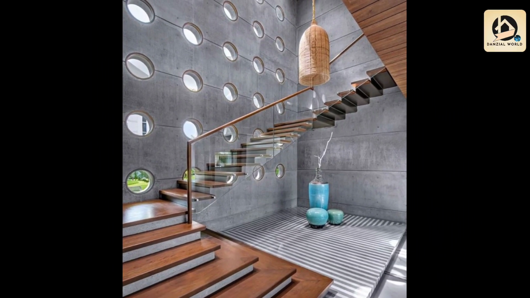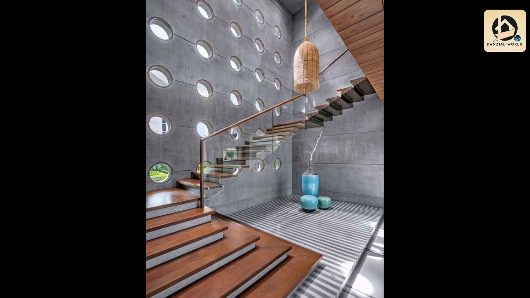Today you will see 100 modern stairs design ideas. Best stair designs for modern home.